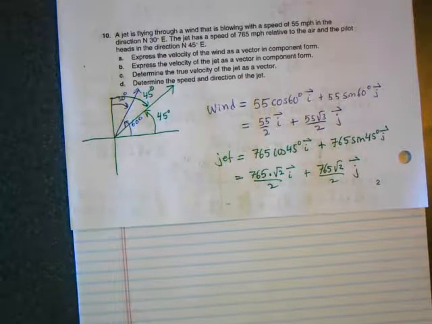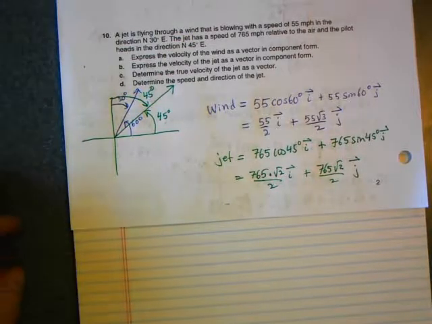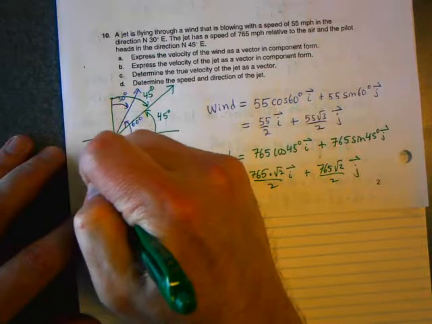Part C. Determine the true velocity of the jet as a vector. You'd add them together. So you'd have the jet propulsion, how it's pushing it, and how the wind is pushing it. So, not a very nice answer, but here it is. Wind plus jet.